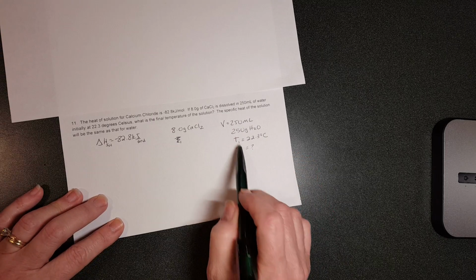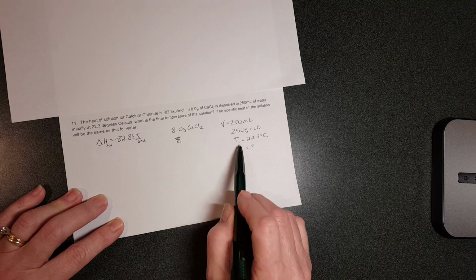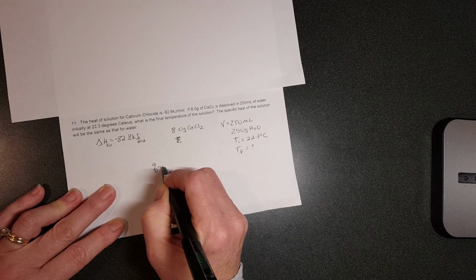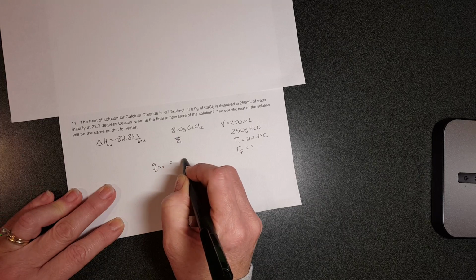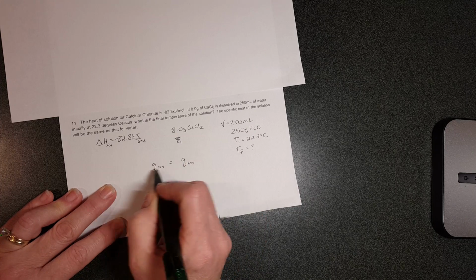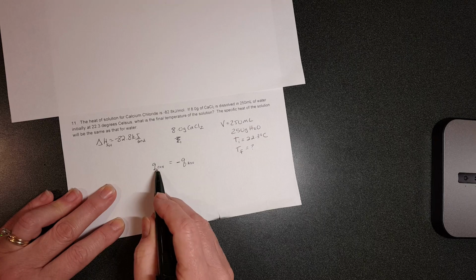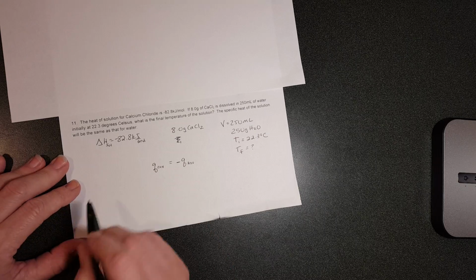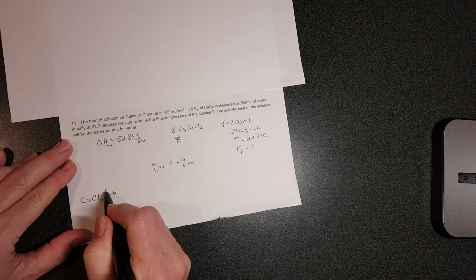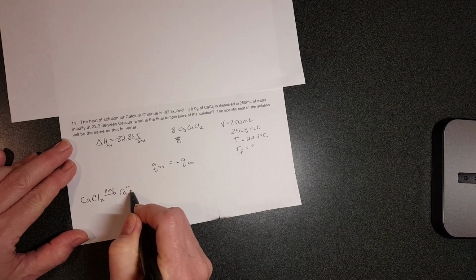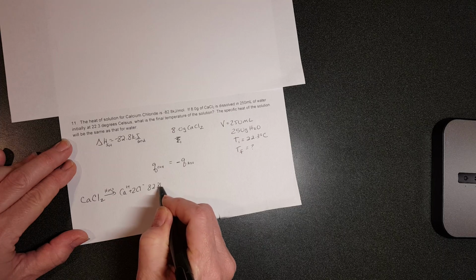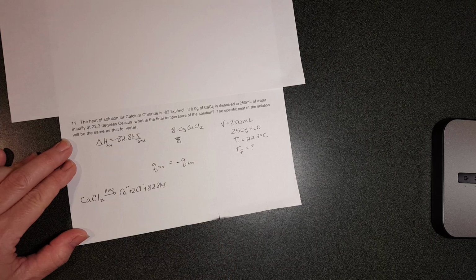Okay, so this over here is saying that we have a solution going on, so we know that we have a heat transfer. We have heat from the reaction of dissolving it is going to equal the heat into the water, and they're going to be an opposite sign, so I'm going to put that as a negative. Heat of the reaction, well, we have to get that from the stoichiometry. The calcium chloride is going to go into water and become calcium 2 plus and 2 chloride ions, and it's giving off 82.8 kilojoules. So that's the reaction we're talking about.